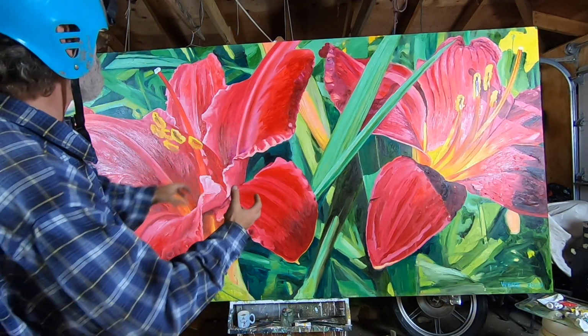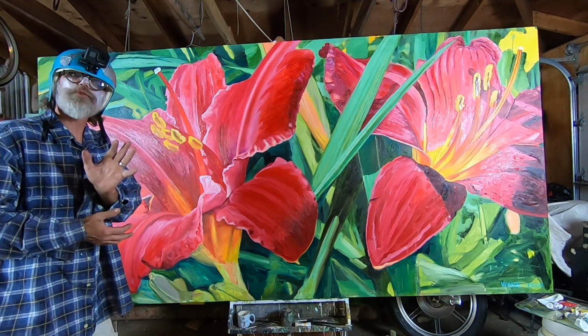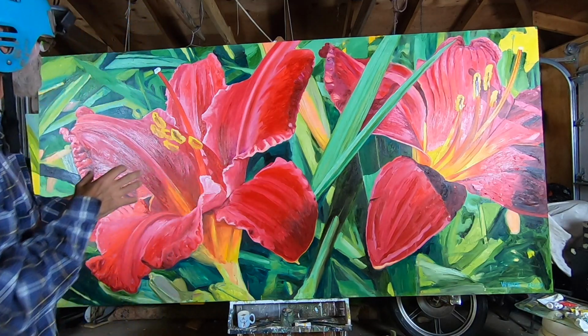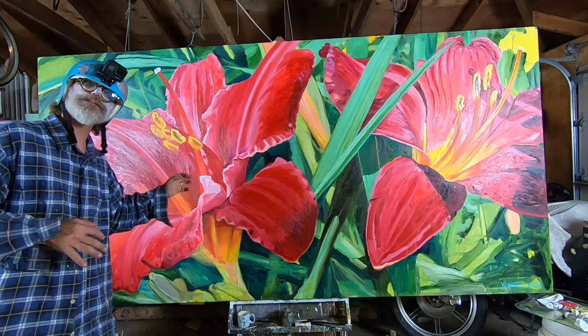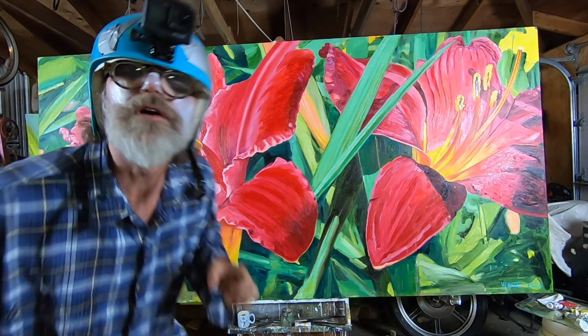But I'm using it also here to bring things forward and make things recede. Where it's ultra crisp and very detailed, that will come into the foreground. Things that are closer are sharper.